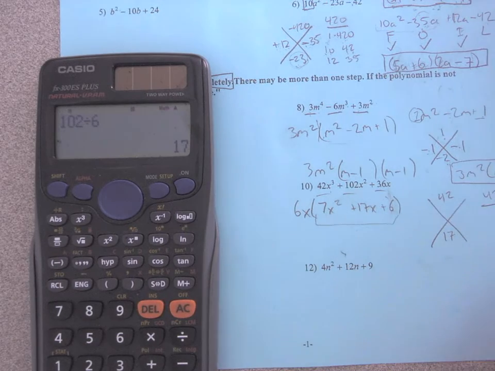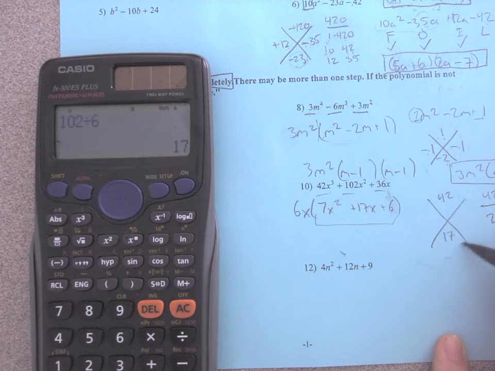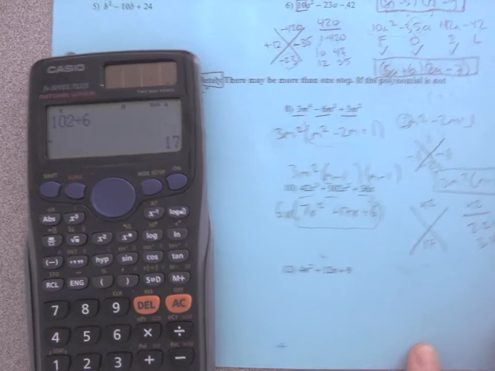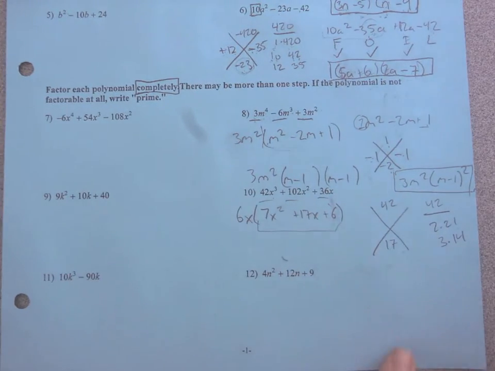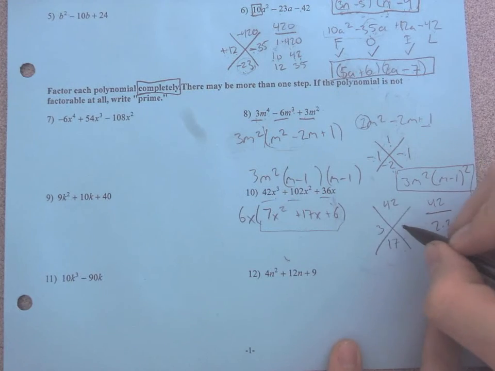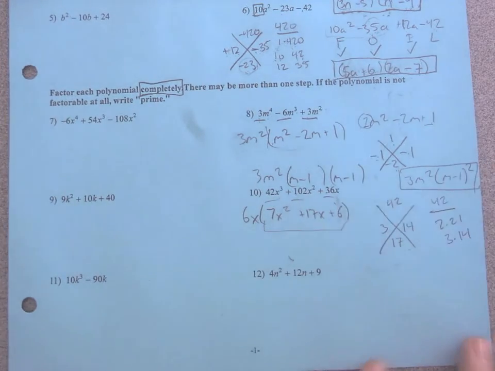If we start with 1 and 42, those are too far away. We can try 2 and 21. Add those together and we get 23, so we're getting close. If we divide 42 by 3, that's going to be 3 and 14, and those are the, sorry, couldn't see that. Those are the two that I need. So 3 and 14 add to be a 17.